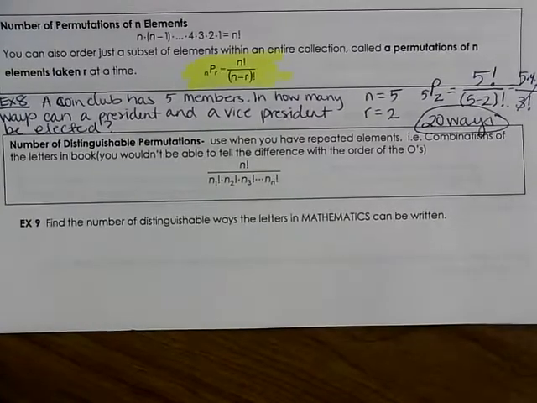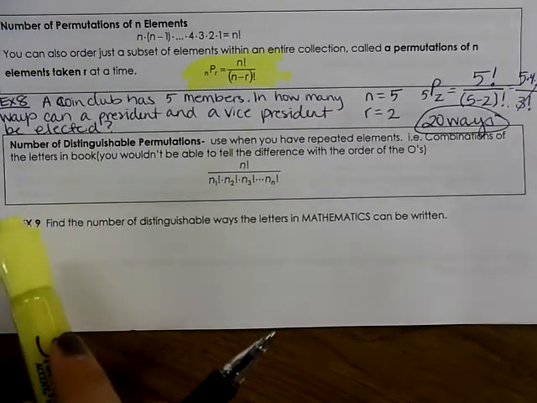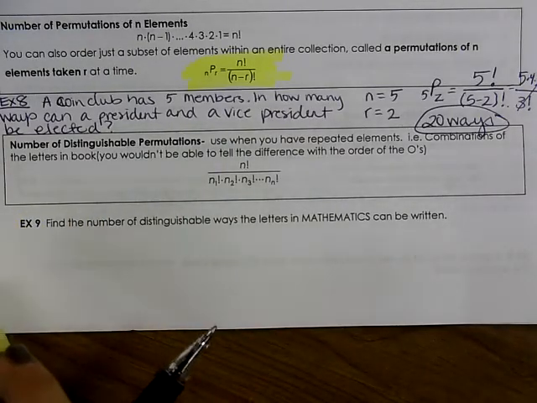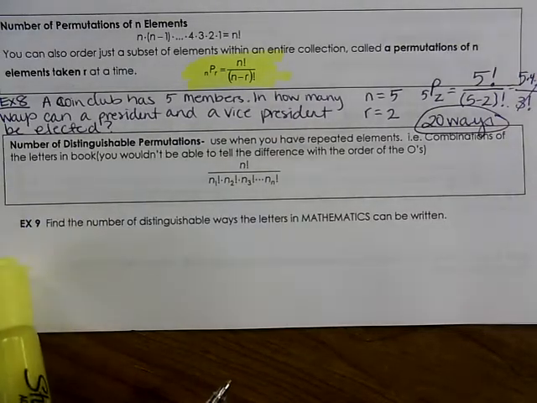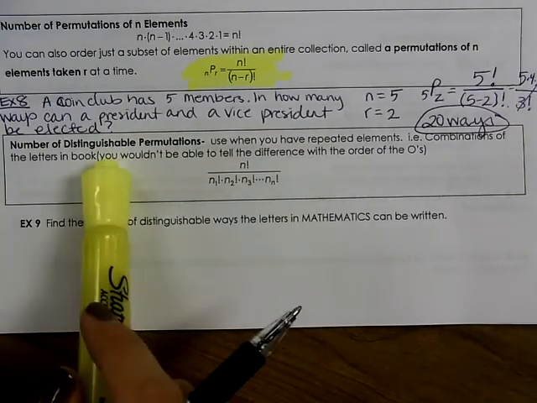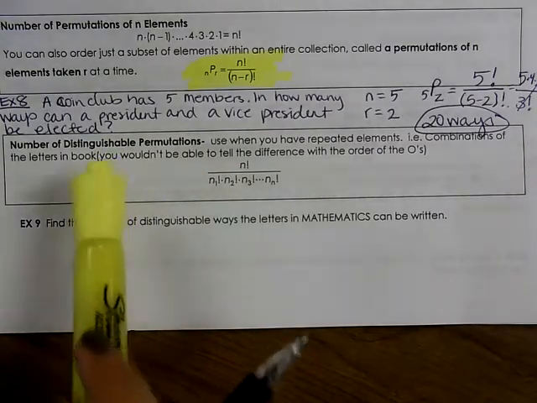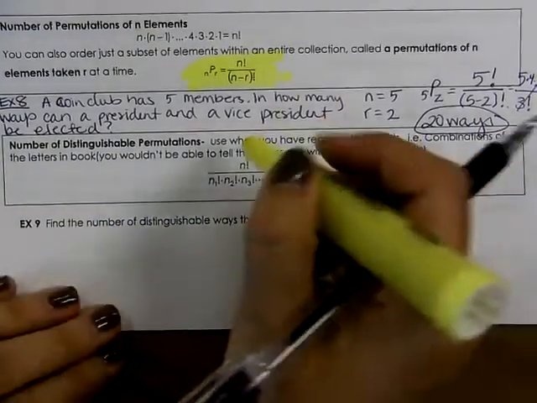So we're still talking about permutations. So this is number of distinguishable permutations. So use this when you have repeated elements. So for example, if you think about the word book, there are 4 letters total, right? If we want to order these up, we have to think about the fact that there's these 2 O's. Can you tell the difference between which O is which? No. So you have to use this formula where you distinguish the number of permutations. So you have to remember this.